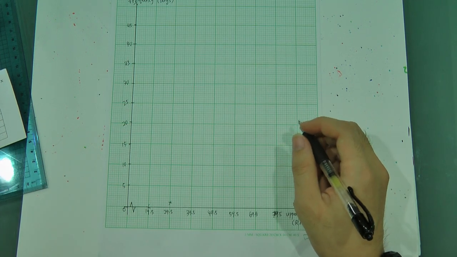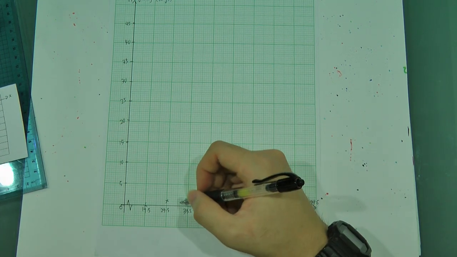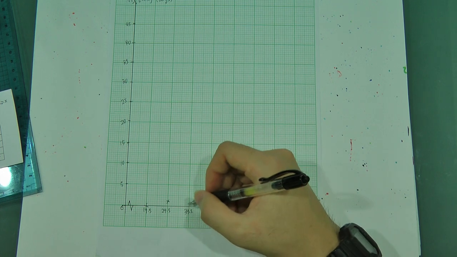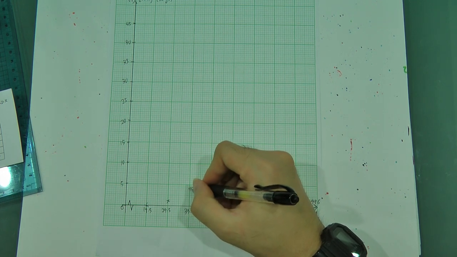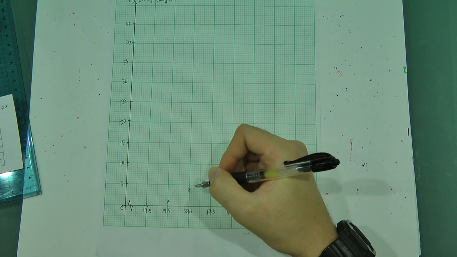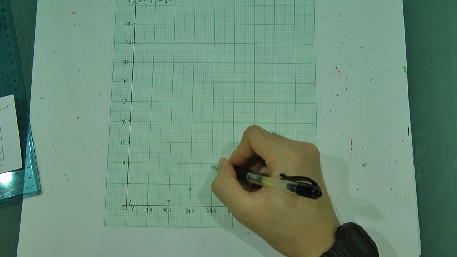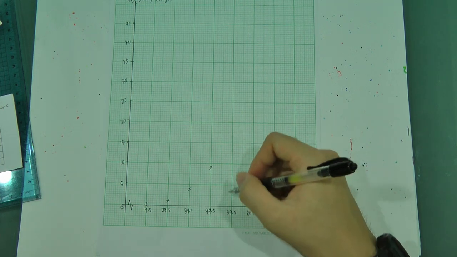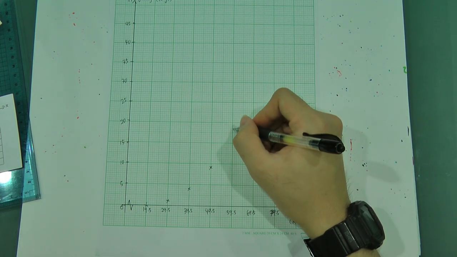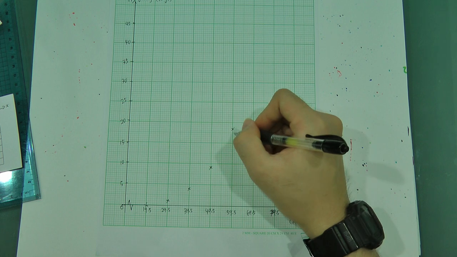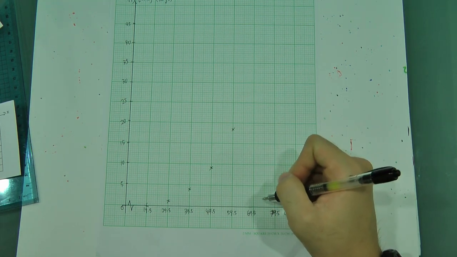So 39.5 will be 4. So 4 will be over here. 49.5 will be 9. This will be over here. And then the next one will be 16. So it will be over here, I guess. So the next one, 60.